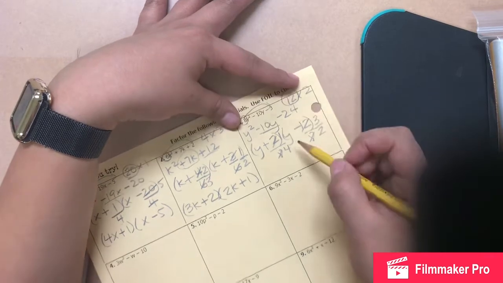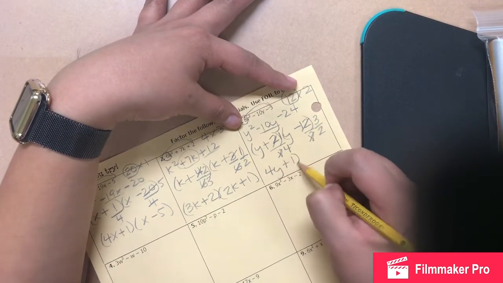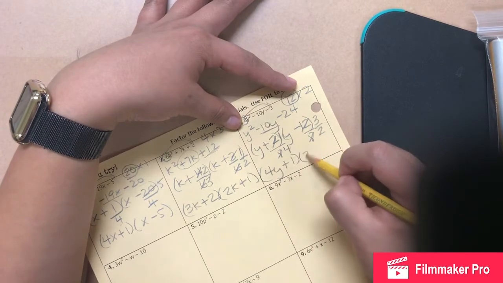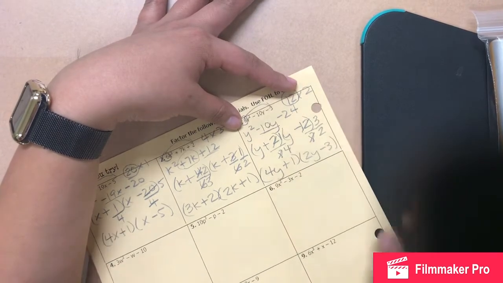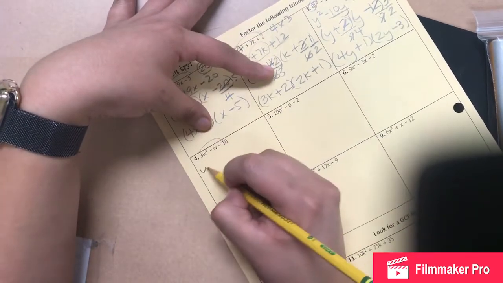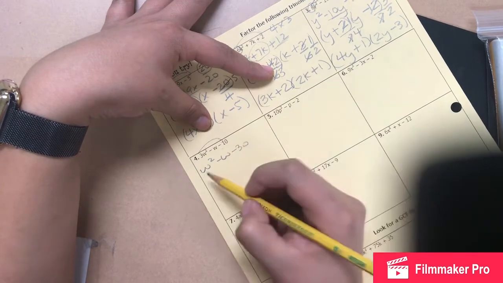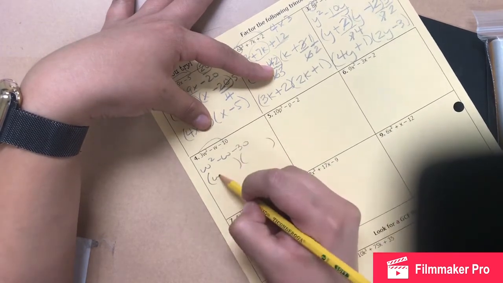So then I slide. I'm going to slide the 4 to the front, so I have 4y plus 1. And then slide 2 to the front, 2y minus 3. Number 4, I'm going to slip the 3 to the end, so w squared minus w, negative 10 times 3 is negative 30. I'm going to break it up into two binomials.